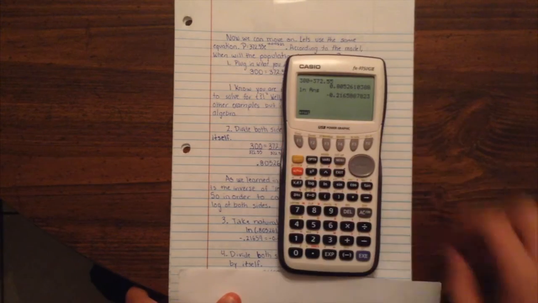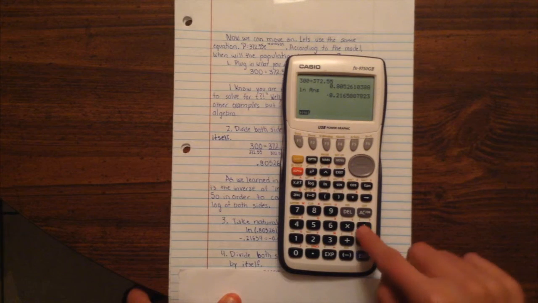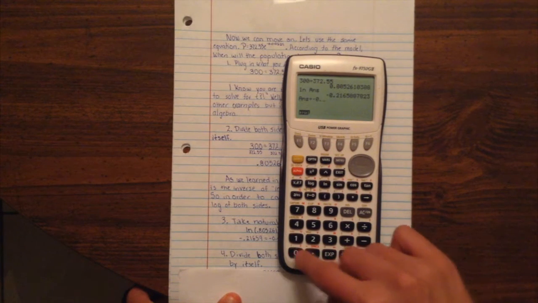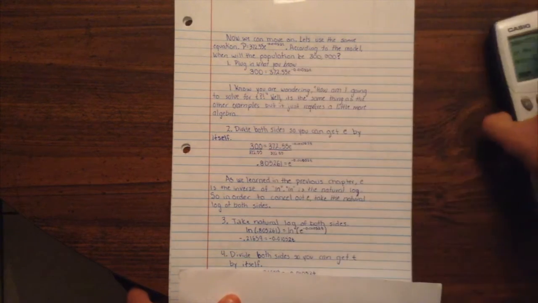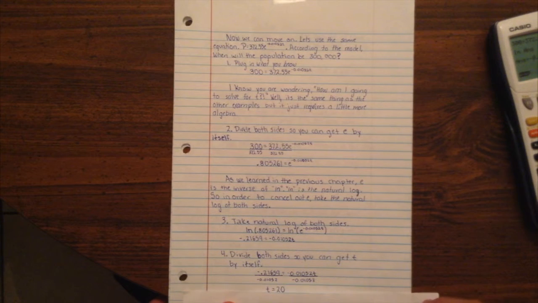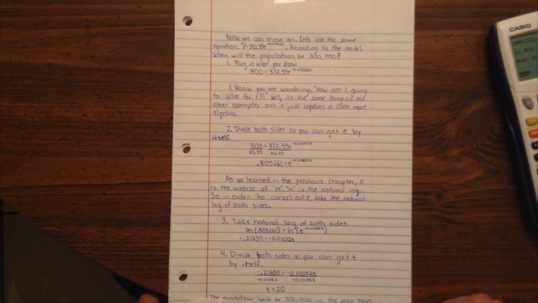So in the end, divide both sides so you get t by itself. So here we go. Then we divide by negative 0.01052, and we get 20. So in the end, t is equal to 20. The population will be 300,000 in the year 2010. Why 2010? Because the year 1990 was already set. So if you add 20 plus 1990, we get 2010.